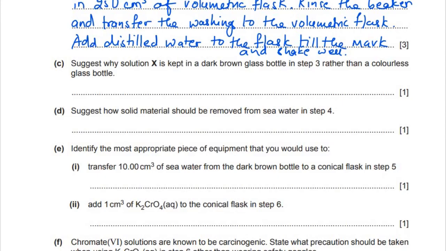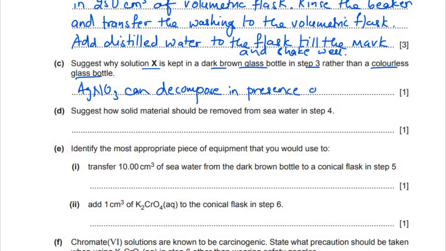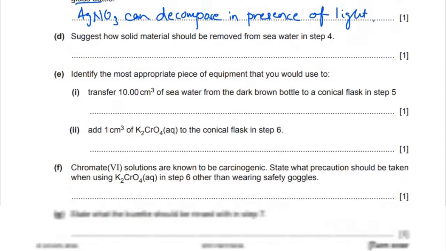Now question C says, suggest why the solution X is kept in a dark brown glass bottle in step 3 rather than a colorless glass bottle. Whenever we are using a dark glass bottle, that's only because the sunlight may affect the compound which is present inside. So here we are using silver nitrate, because silver nitrate can decompose in the presence of sunlight, or light. So this is how we are going to protect it from light by keeping it in a dark glass bottle.